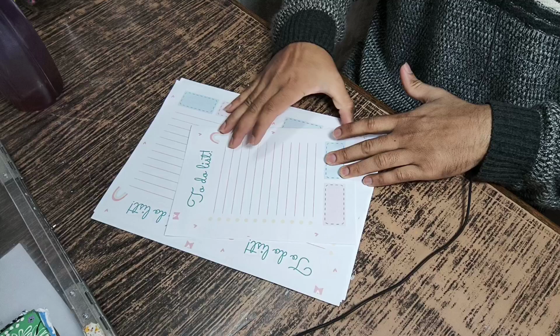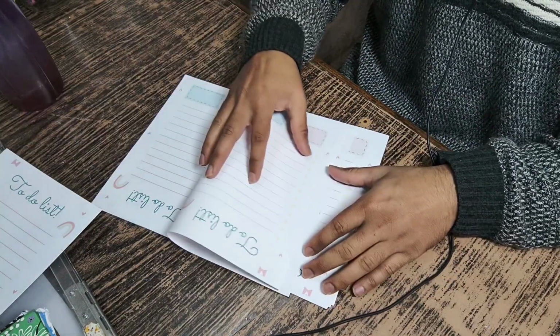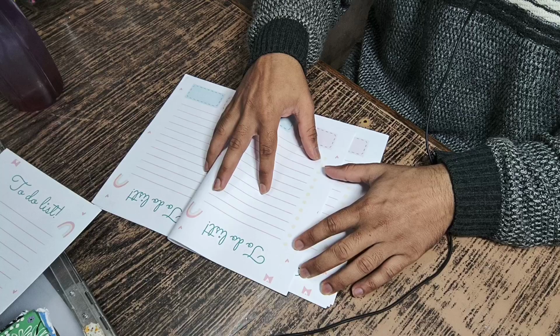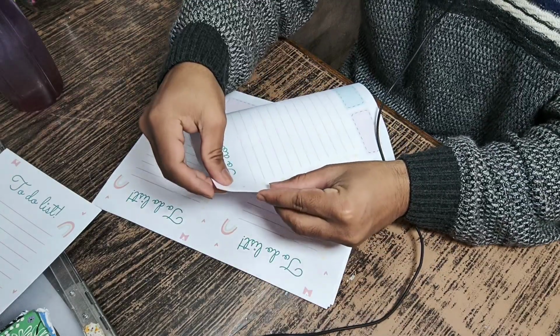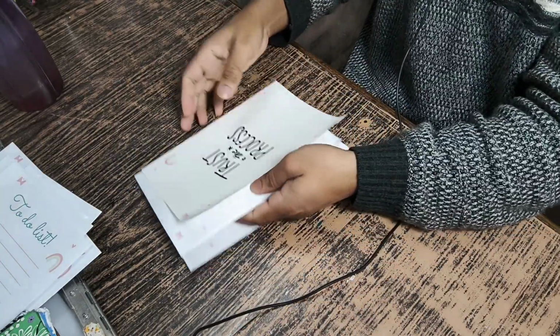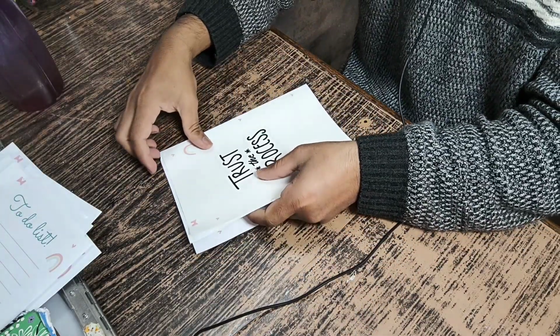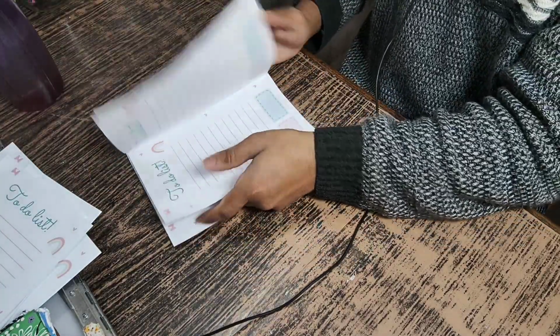We can't cheat, we have to go one by one from the first page to the last one. Also the cover. Okay, now all folded, and let me arrange all those things together, something like this.